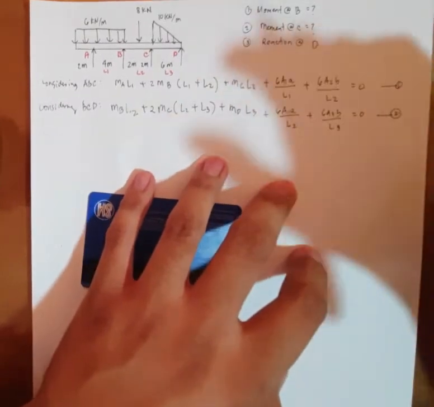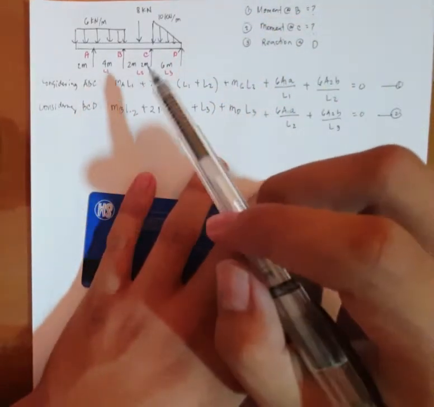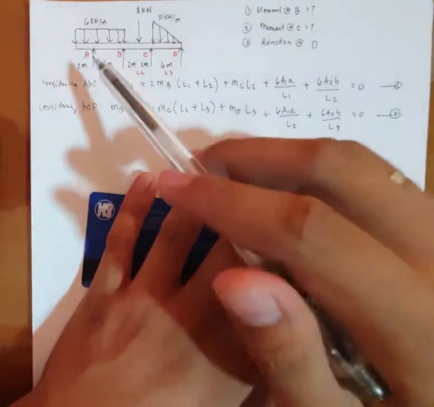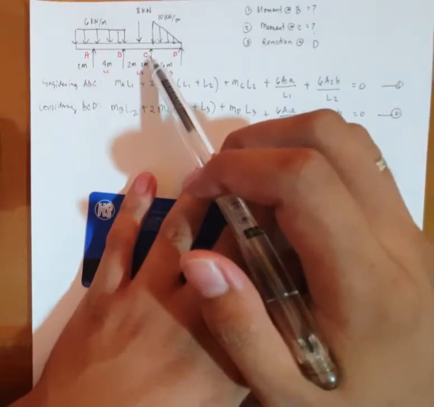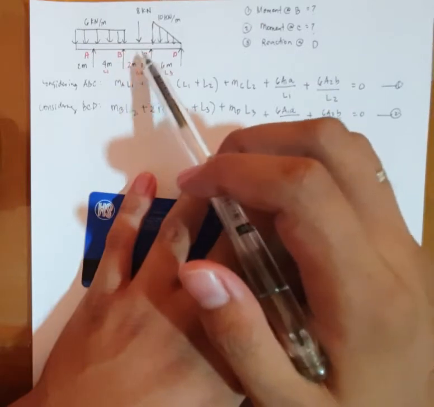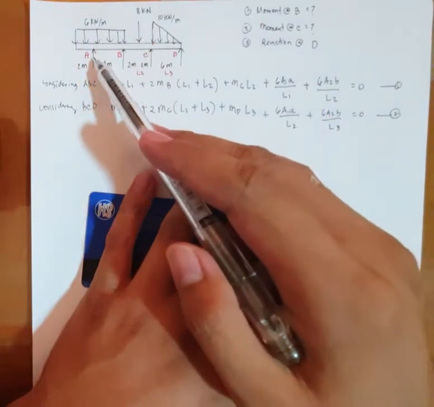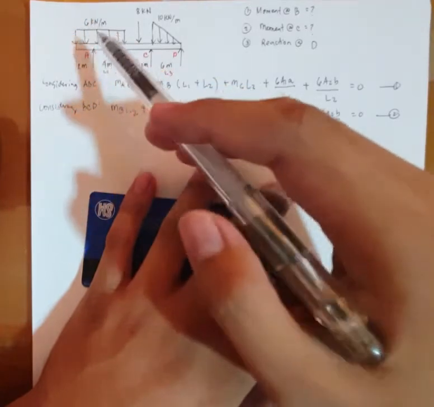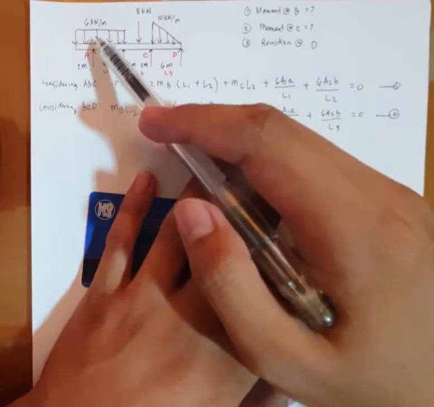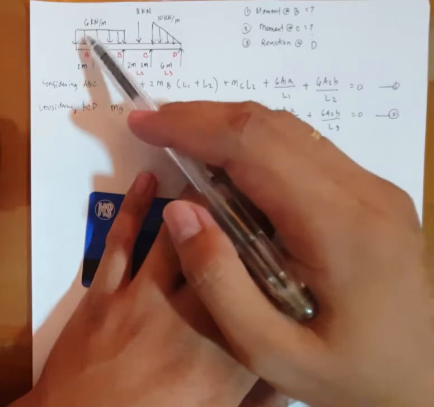Okay, so the unknowns are the moments at B and C. Why? Because moment at A can be solved by getting the formula with the given overhang and the load.